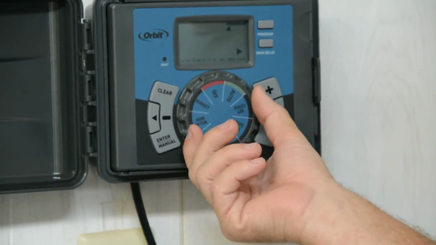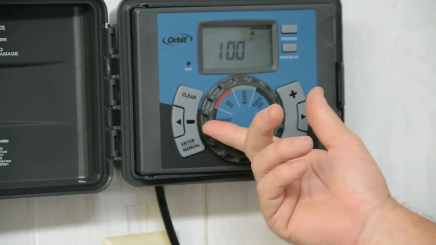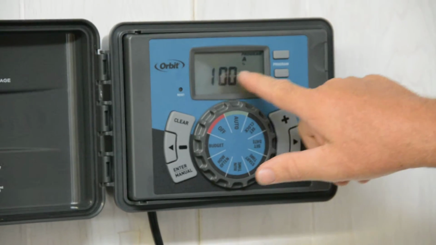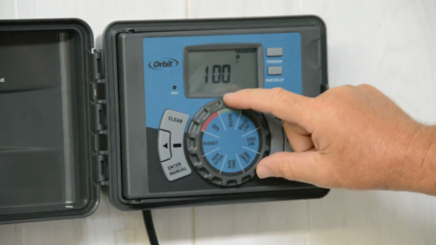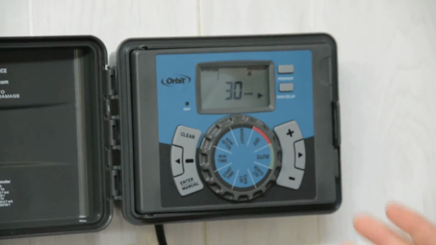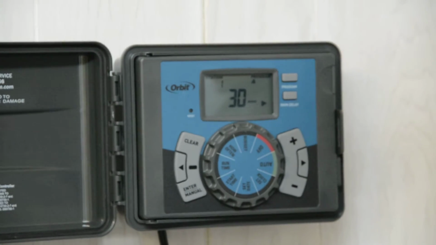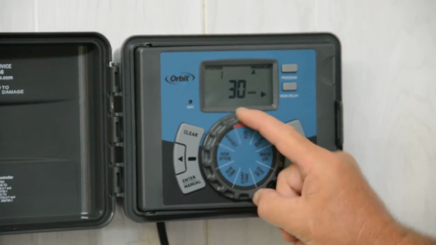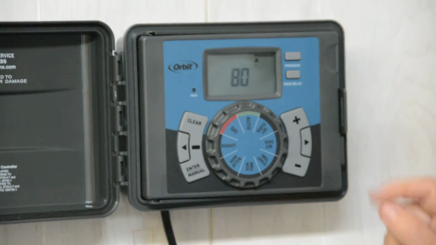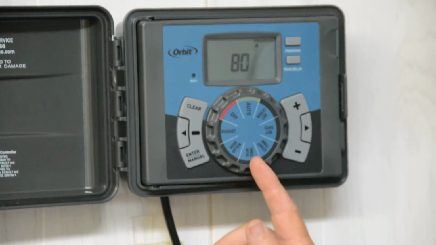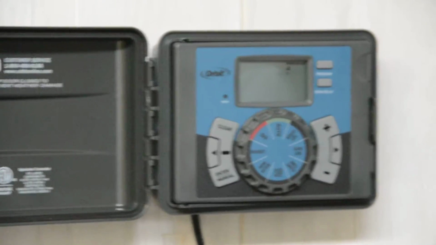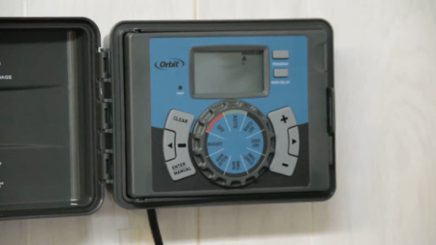The next feature is a nice little feature called your water budget. Some people call this the season adjust. We're at 100% now. And if you remember all of these run times, 30, 15, whatever you've set your stations to run at, when I'm in the budget mode, I can go from 100% down to 80, and I have quickly adjusted all of these run times, meaning they're going to be running 20% less than they were. So it's not 30 minutes anymore, it's 20% less than 30 minutes.